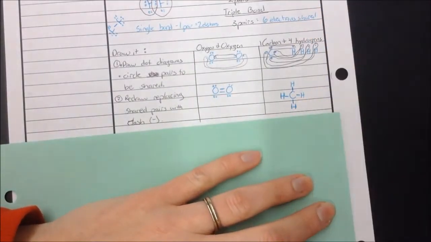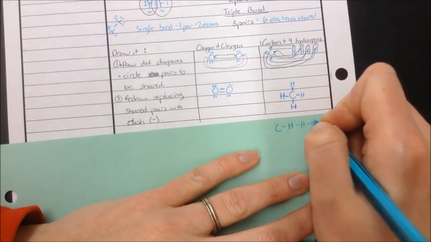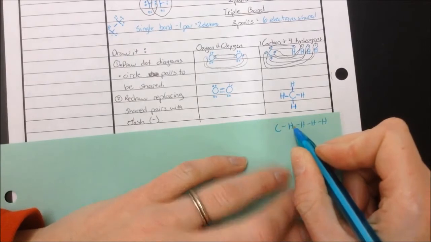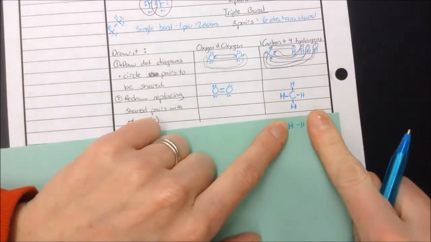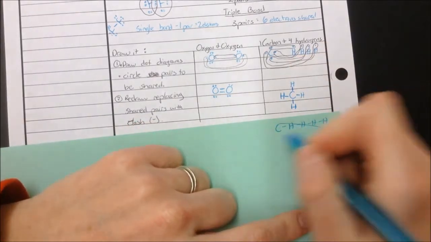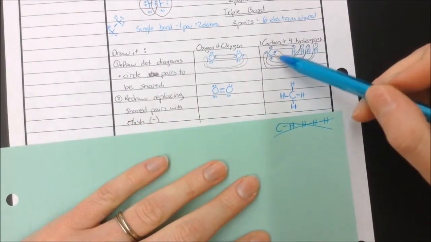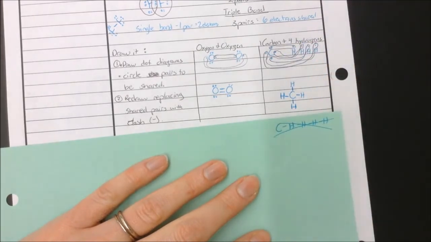Now, something that people sometimes try to do is they'll write C-H-H-H-H-H. But this is implying, this right here says that those H's are connected to each other, and that's not what I drew up here. So this is not right. Okay, so you've got to pay attention to what's connected and how, and organize it accordingly.